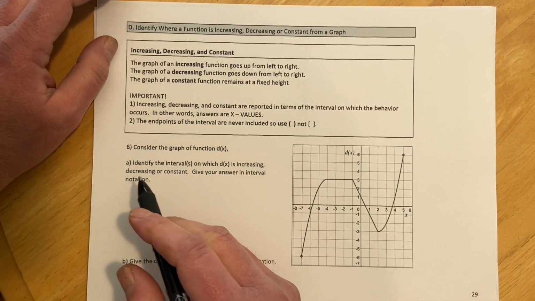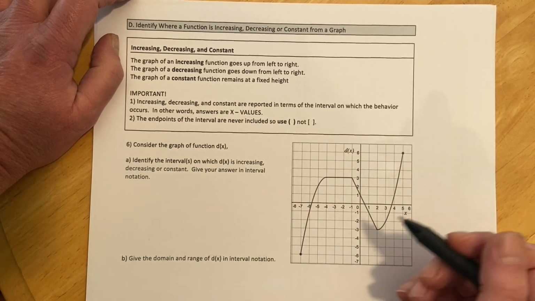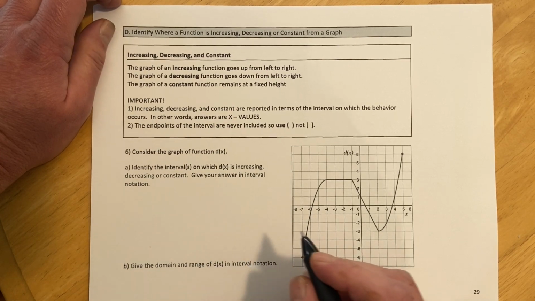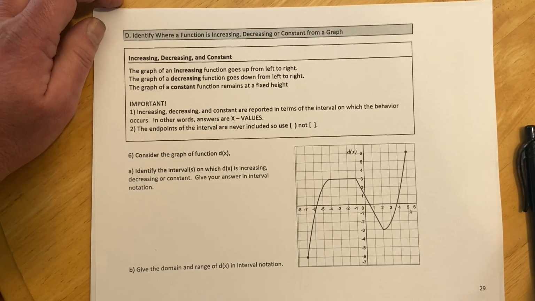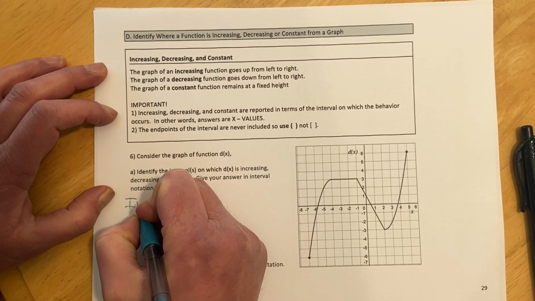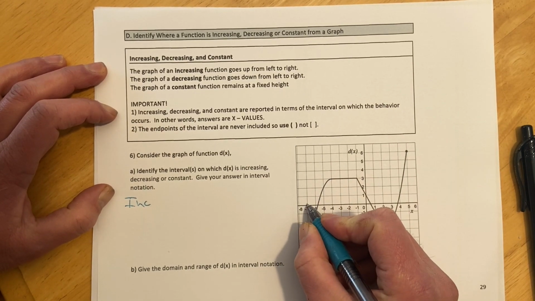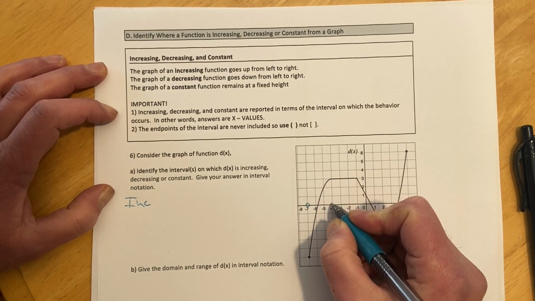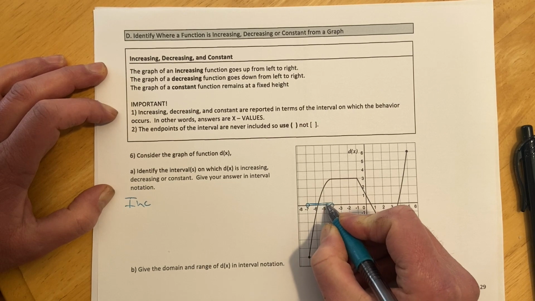Okay, so for this one, we're supposed to just identify the intervals on which d of x is increasing, decreasing, or constant. And we're going to give our answer in interval notation. So let's do increasing. I'm going to do that one in blue. We're increasing right here, right? That is from right there to, it looks like, 4. So that's going to be on that interval.